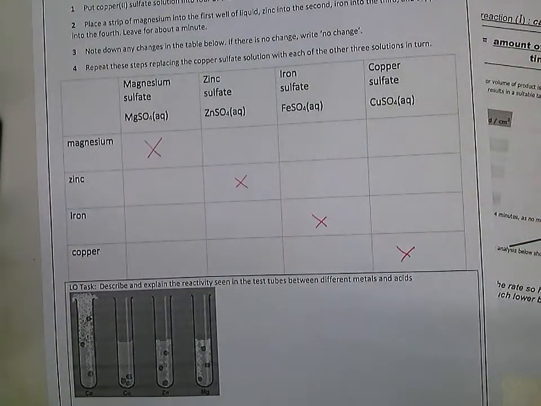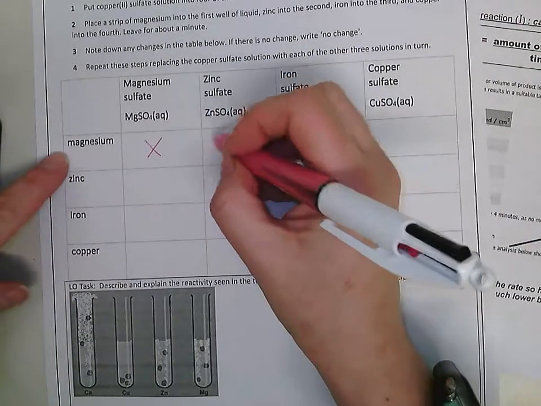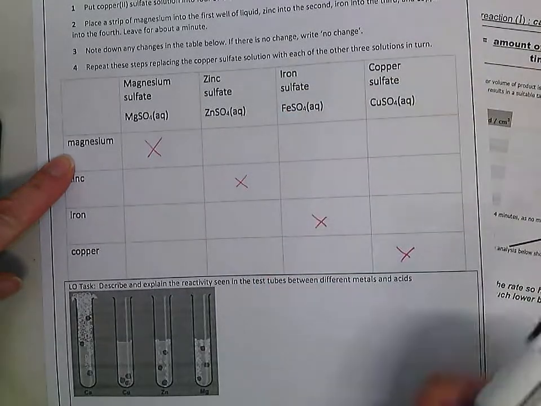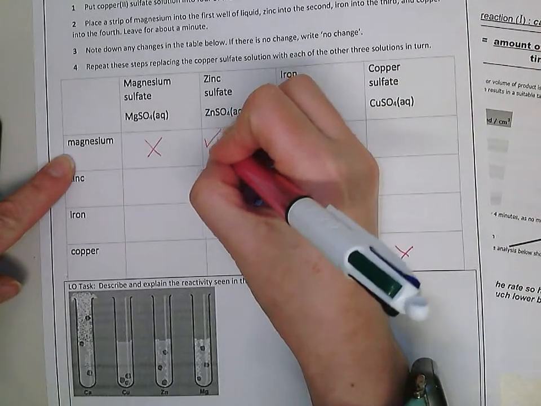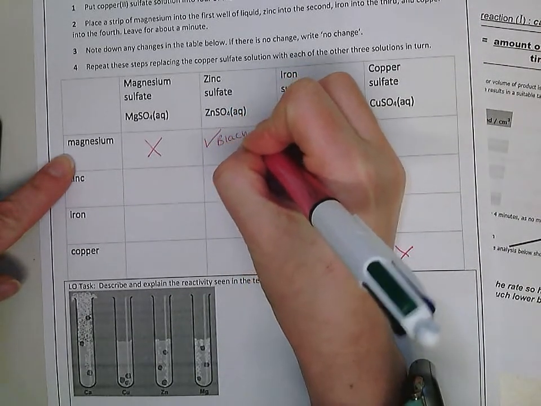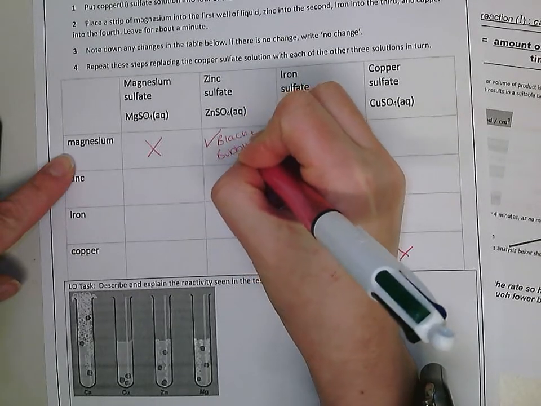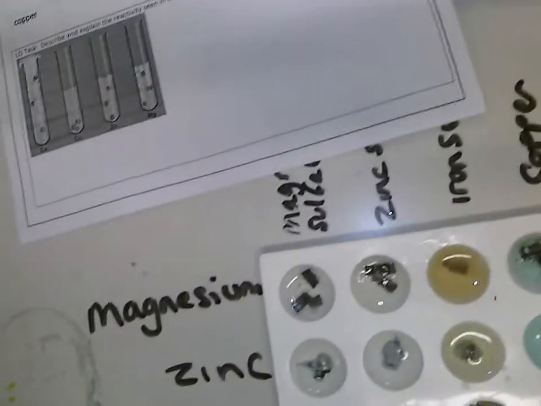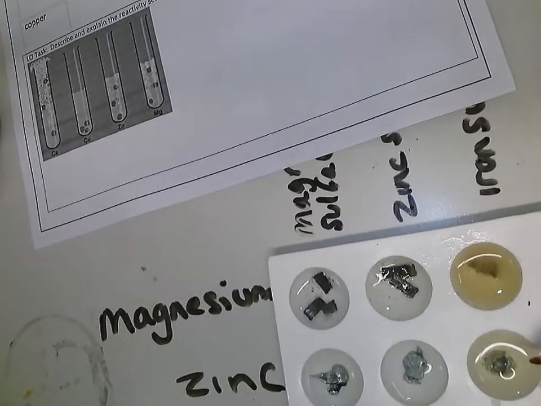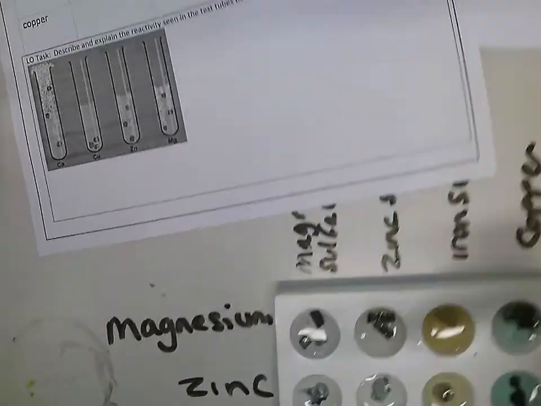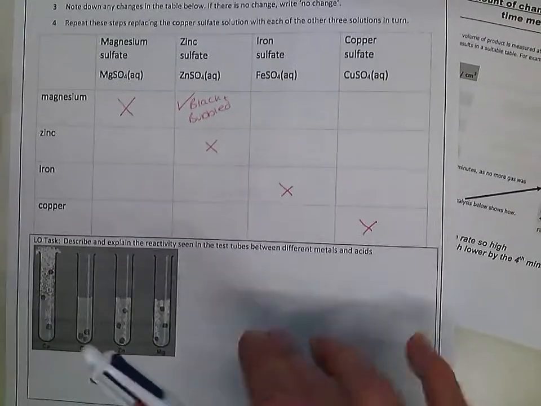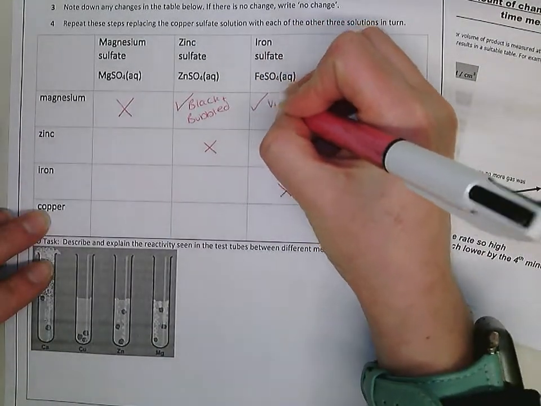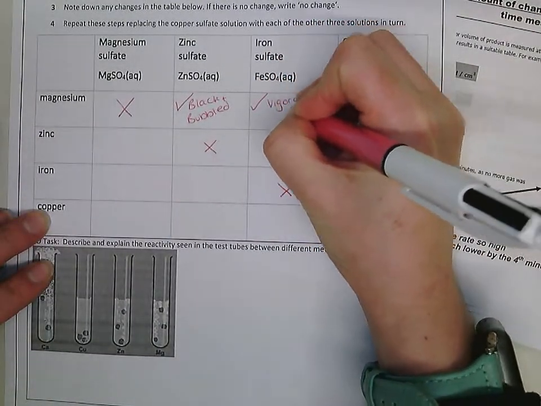But magnesium with zinc sulfate, it turned black and bubbled. So went black and bubbled. Magnesium with iron sulfate, you can see that this one is reacting extremely vigorously. So it's this one here. It's very, very fizzy. So vigorous fizzing.